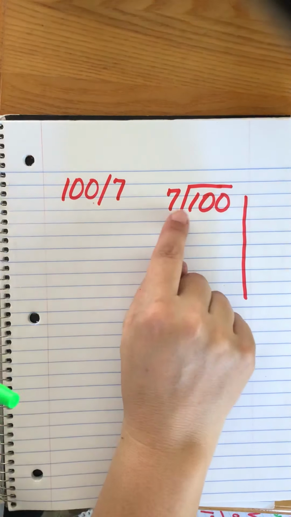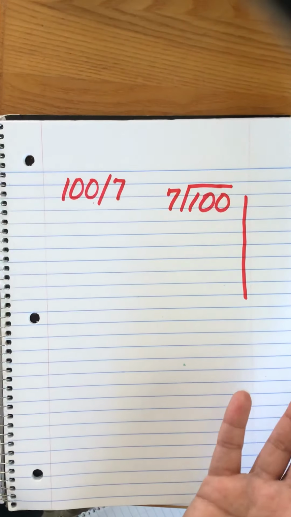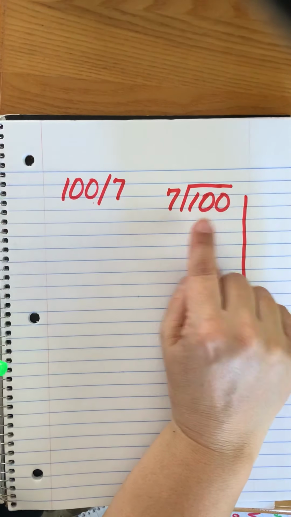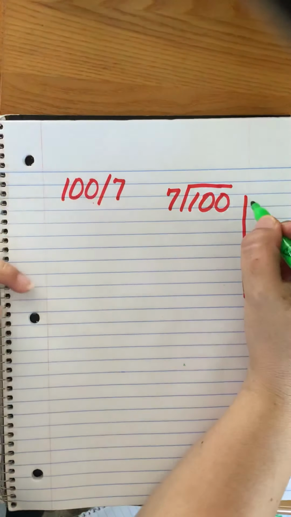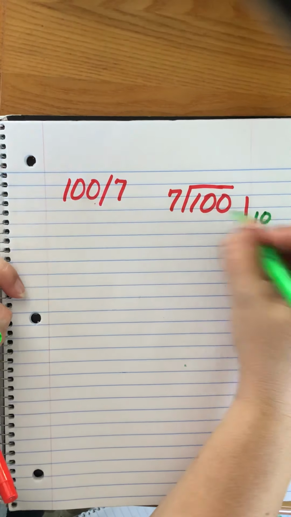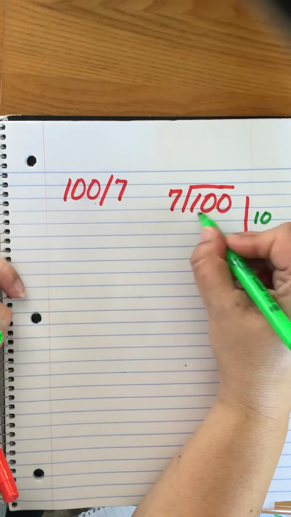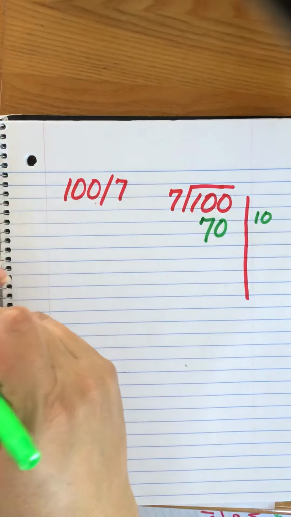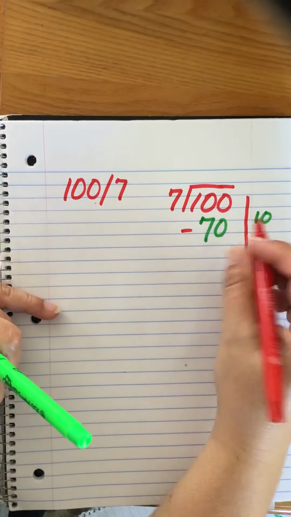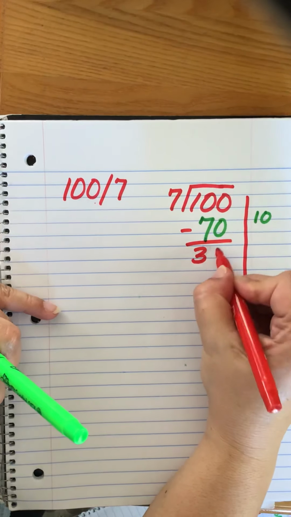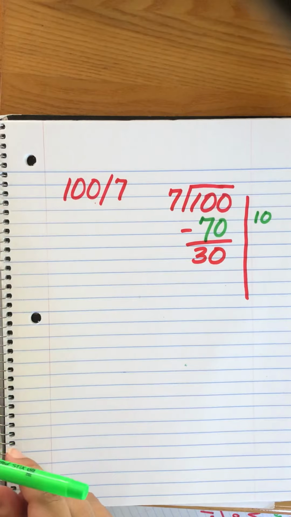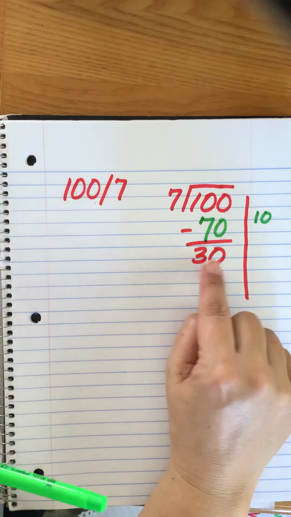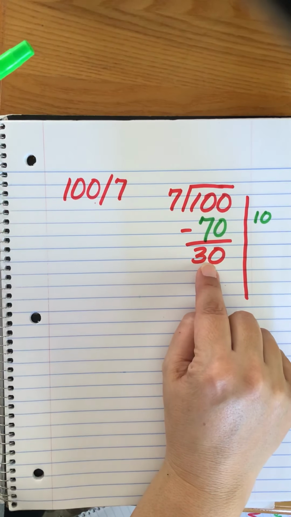Okay, so I'm going to ask myself, I like to start with 10 groups right away. Do I have enough to take away 10 groups of 7? Yes, I do. So I'm going to put 10 over here. 10 groups of 7 is 70. So that's what I'm going to take away. And I'm left with 30. Okay, I'm going to ask myself, can I take away 2 groups of 7? Yeah, 14. I've got plenty.